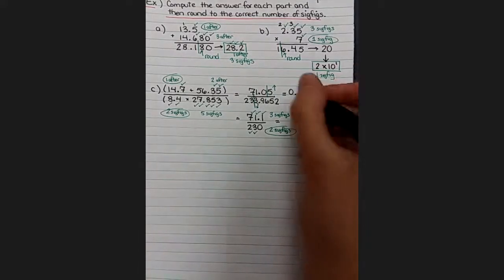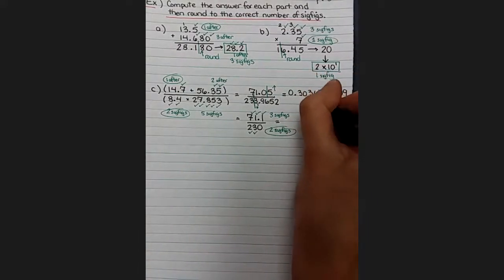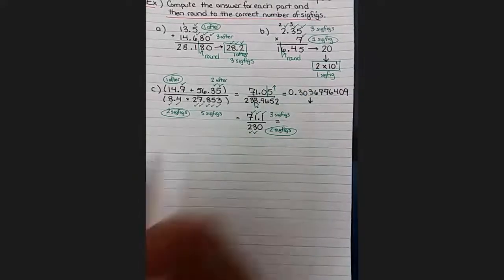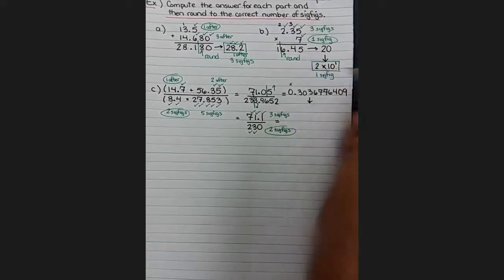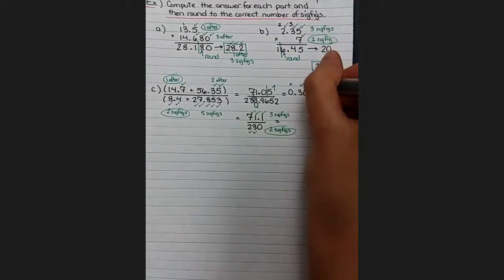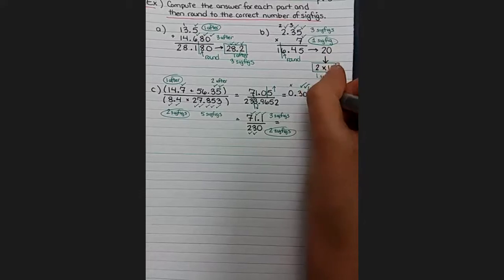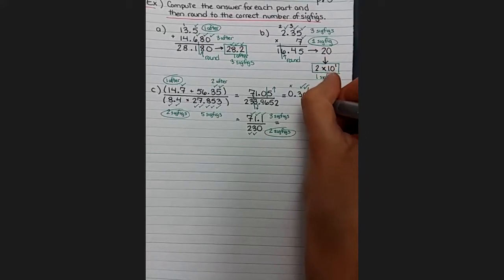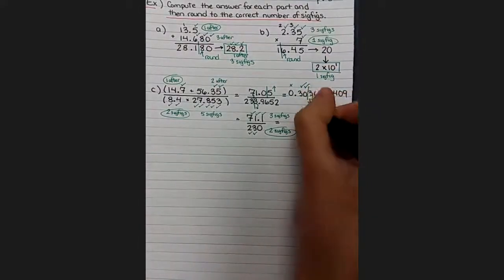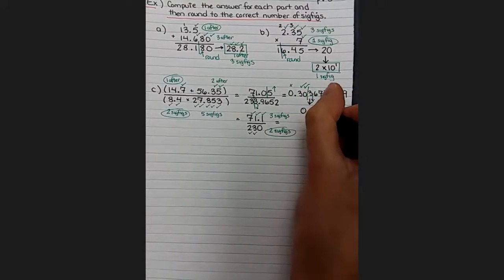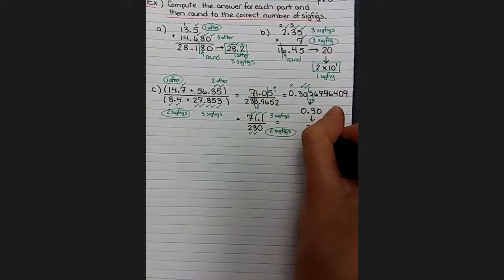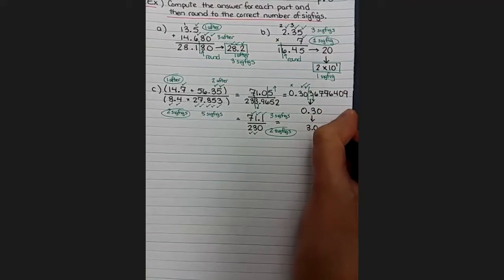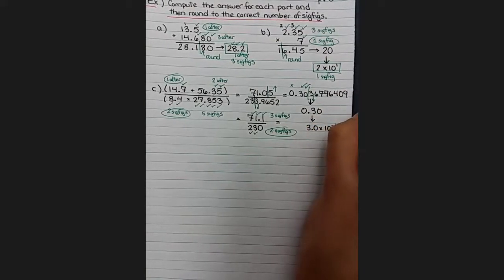So that means we round our answer to 2 sig figs. This one's not significant. We're going to keep the 3 and we're going to keep the 0. And then the 3 is going to round down. So 0.30, or we can write that as 3.0 times 10 to the negative first.